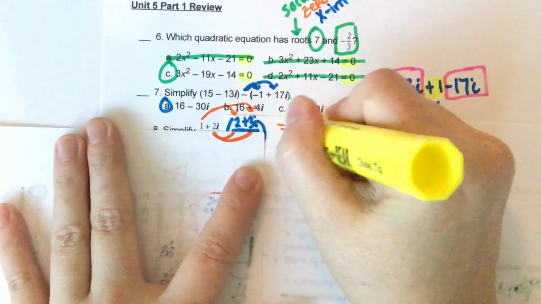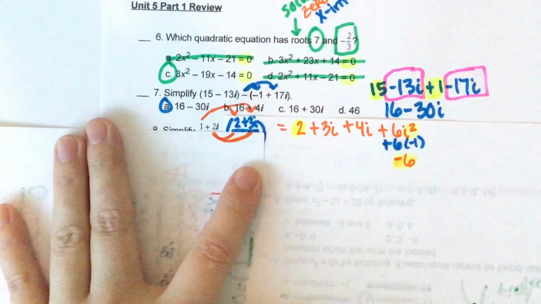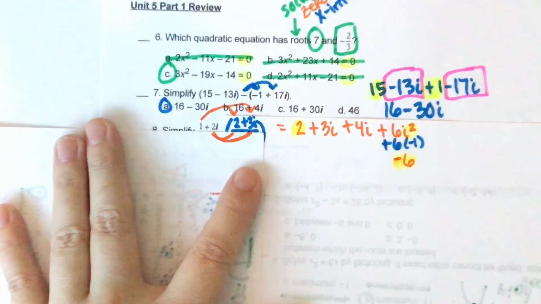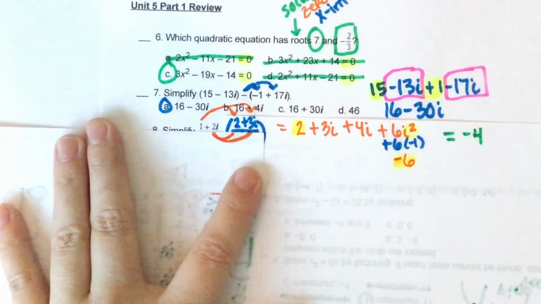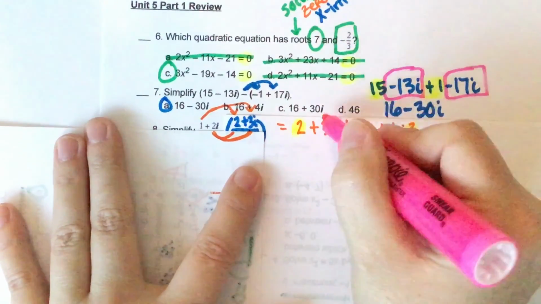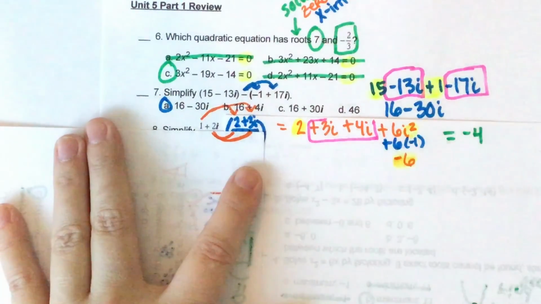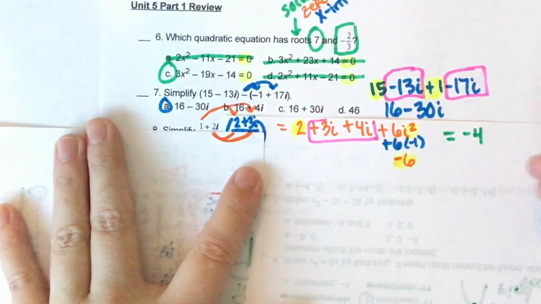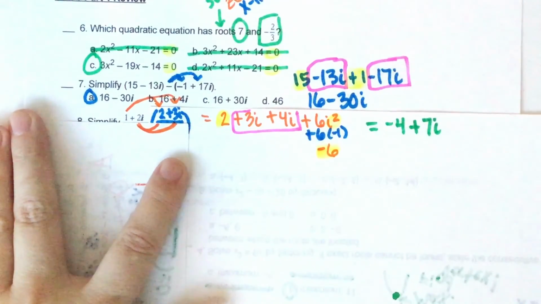So I'm going to combine the real number with the real number. So 2 minus 6 makes negative 4. And then I'm going to combine the imaginary with the imaginary. And 3i plus 4i makes 7i. And it's positive, so I'm going to put plus 7i. Okay, that is my numerator.